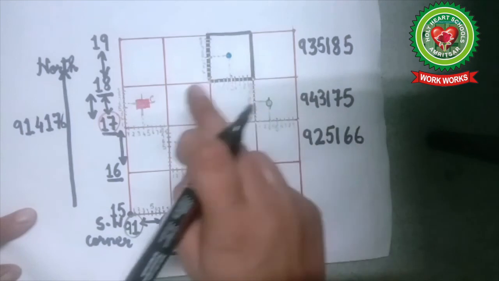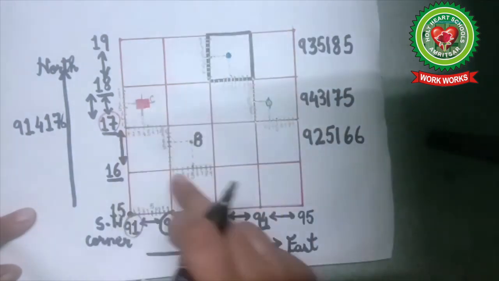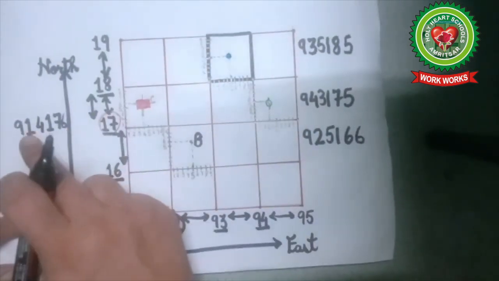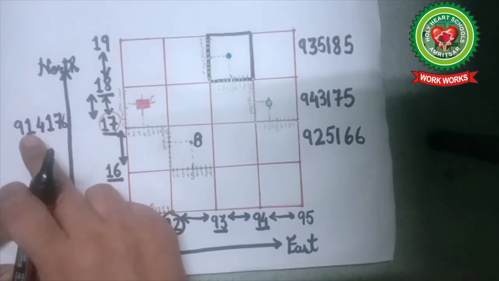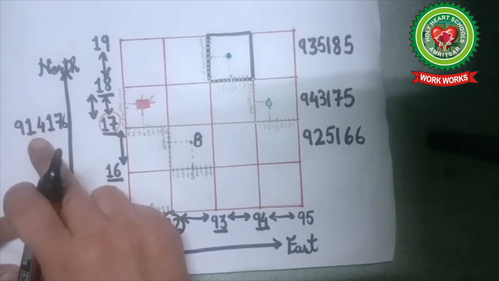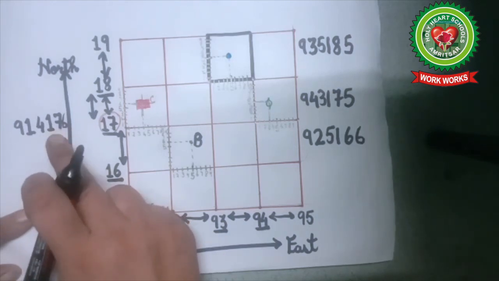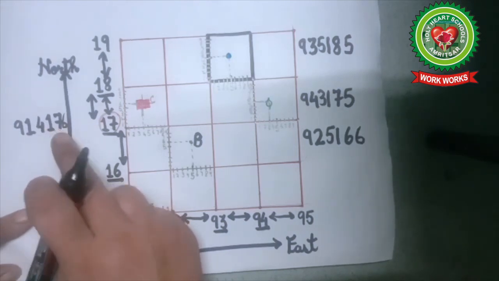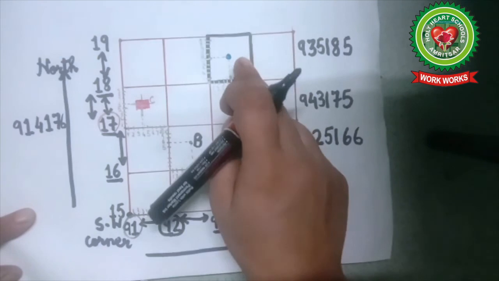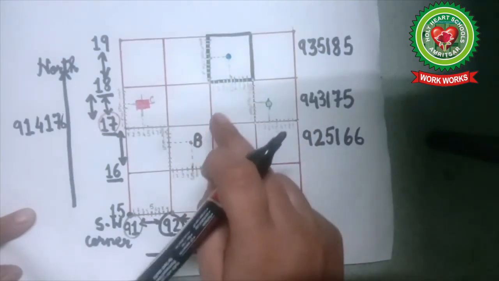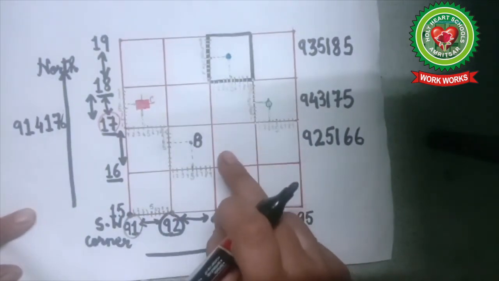Then we found that the 6-figure grid reference of the settlement C on the given topographical map is 914-176, in which the first 3 digits 914 refer to its eastings, and the next 3 digits 176 refer to the northings. So children, I hope that through this video you have come to know how we calculate the six-figure grid reference of a few places on the topographical maps.